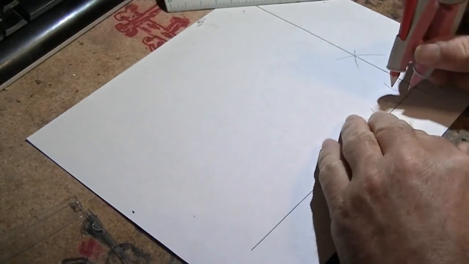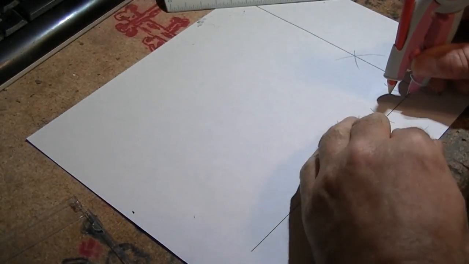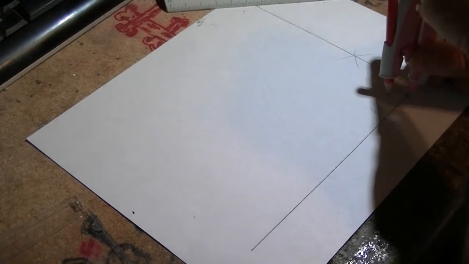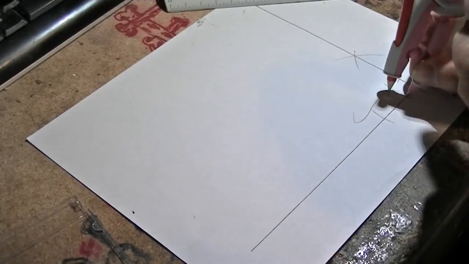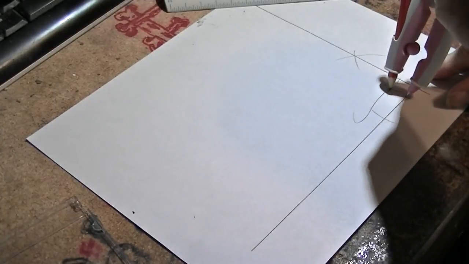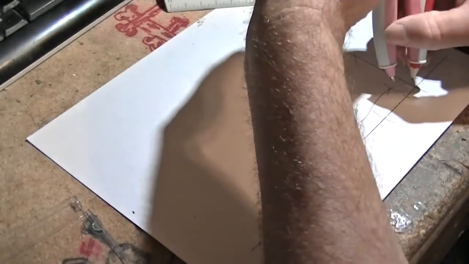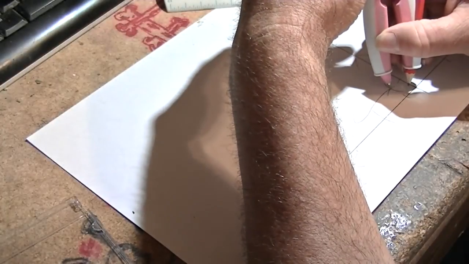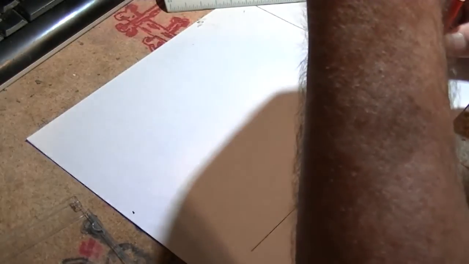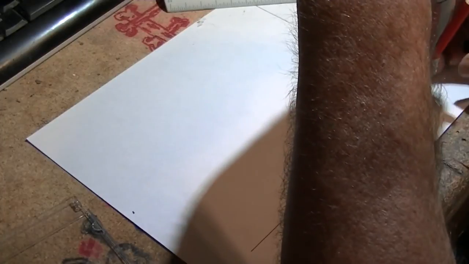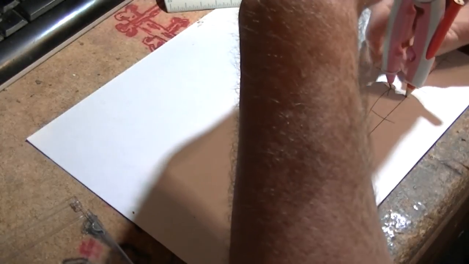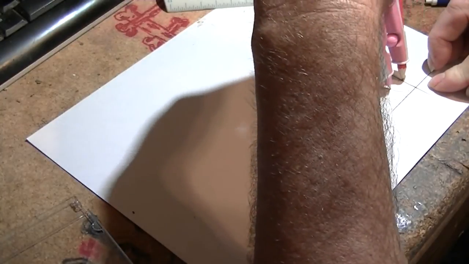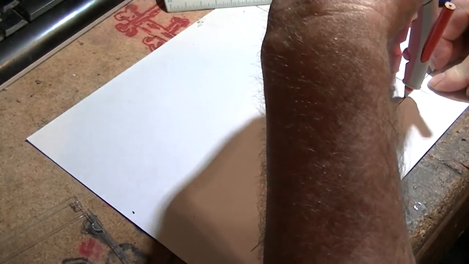Get my paper moved on me. Okay, and now put my compass right there, draw it. Keep the compass plugged into the hole, and we have our rounded corner.